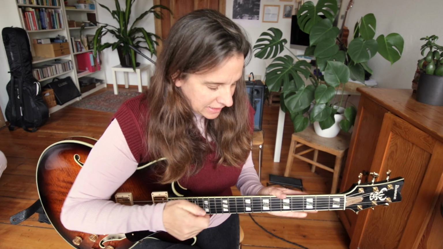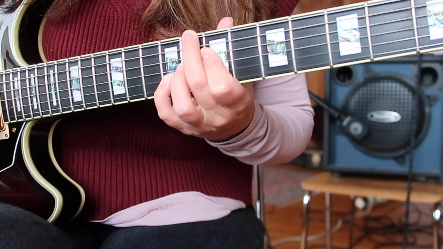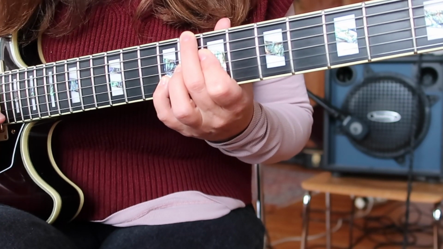And then you still have the same diminished chord, because all diminished chords are interchangeable, right? You can move the same shape in minor thirds, but the color note, of course, changes its name and you get different colors. So here with the A flat, you have the flat 13.